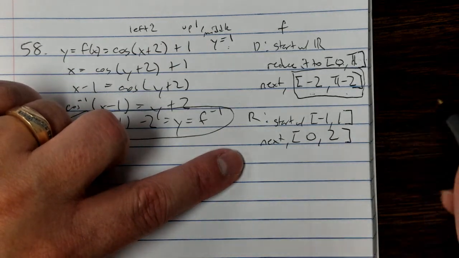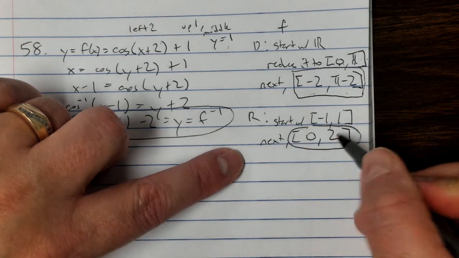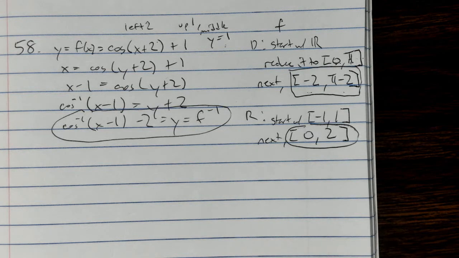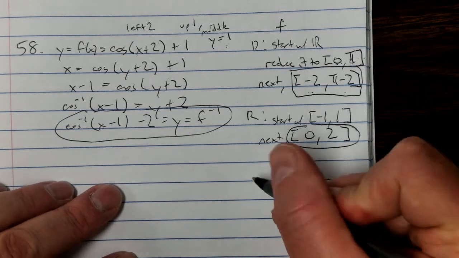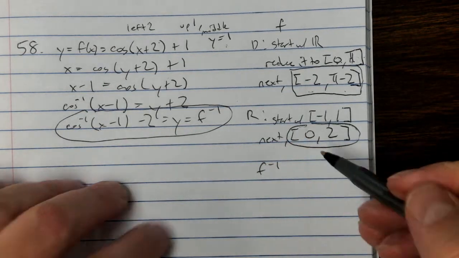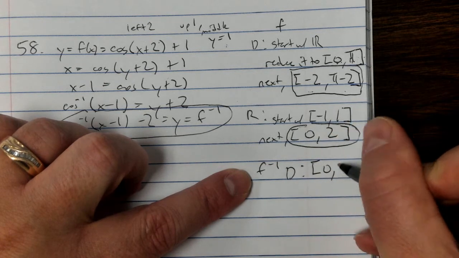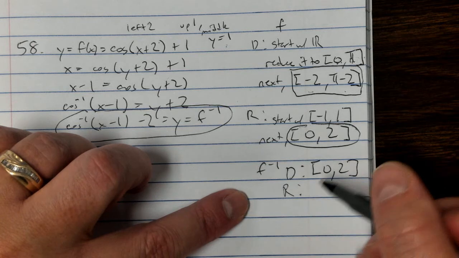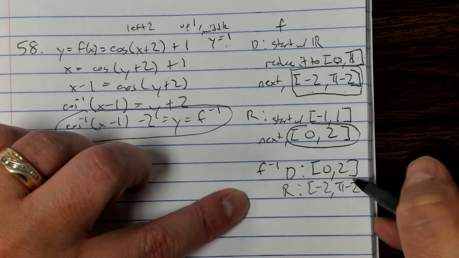So that's going to be our answer, 0, 2. And then for f^-1, our domain is going to be 0 to 2 because these match. And our range is going to be -2 to pi minus 2.